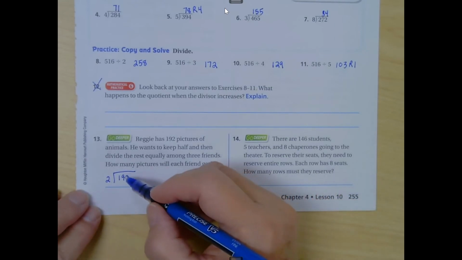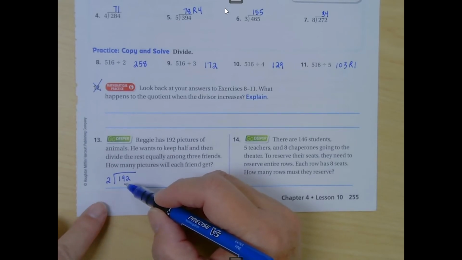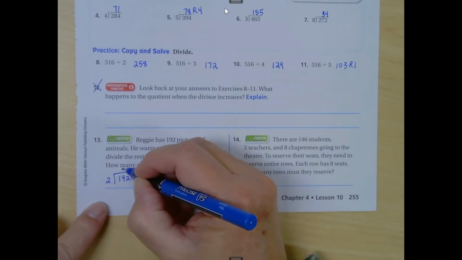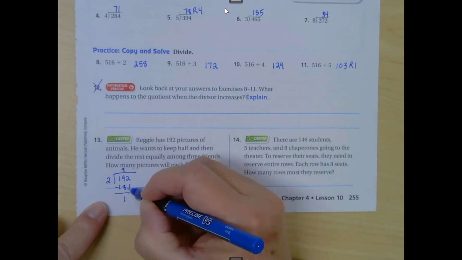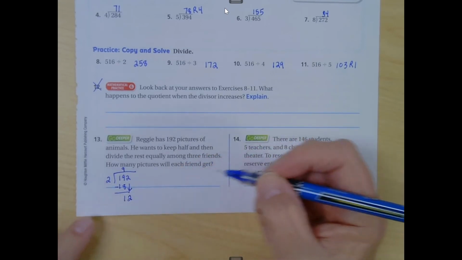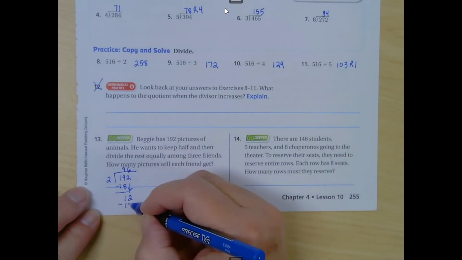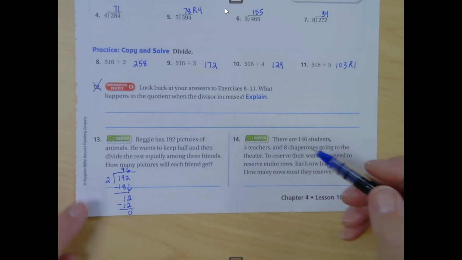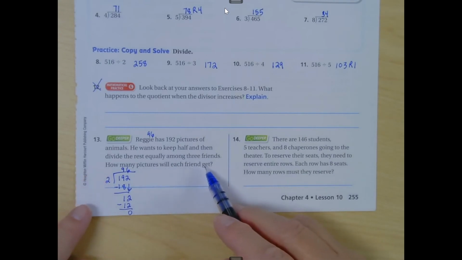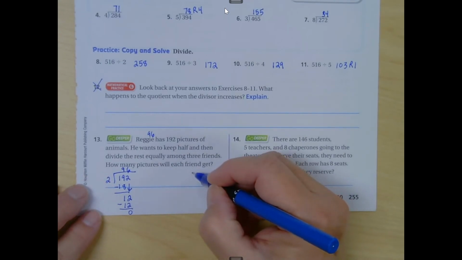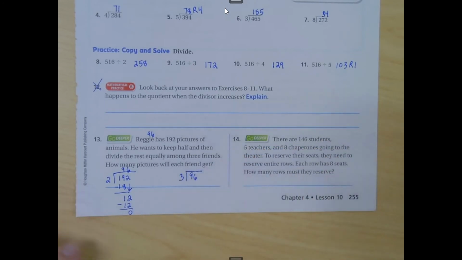Okay? So 2 can't go into 1. 2 can go into 19, 9 times. 9 times 2 is 18. We subtract and we get 1. Bring down the 2. Okay. 2 goes into 12, 6 times. 2 times 6 is 12. Okay, so Reggie's going to keep 96. But then he wants to divide the rest equally among 3 friends. So we've got 96 pictures left, and we're going to divide that by 3.